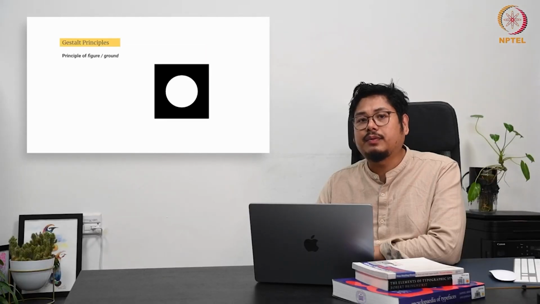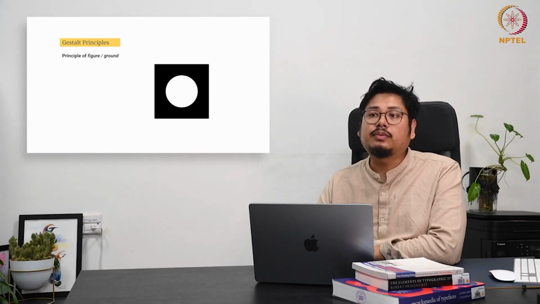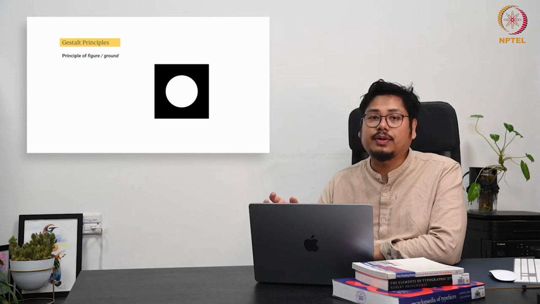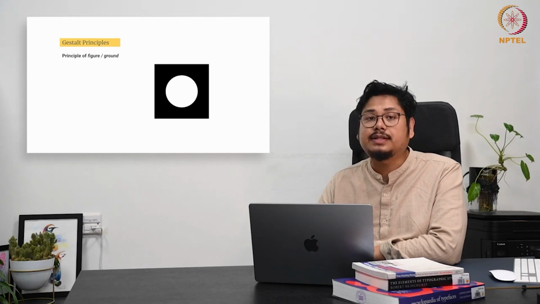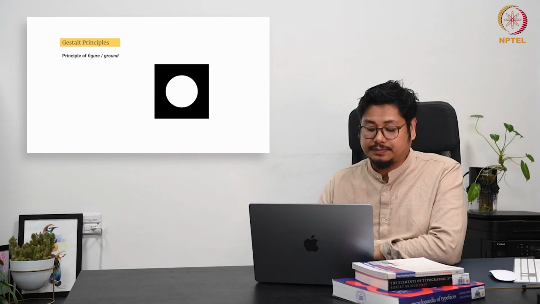Primarily you always have to deal with foreground and background, and based on that, you as a designer or artist can take a call on how the background plays an important role in your composition, or how the foreground does, or both, how foreground and background complement each other and create better, impactful communication.